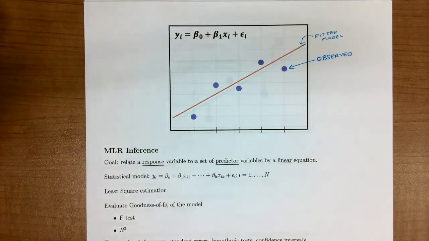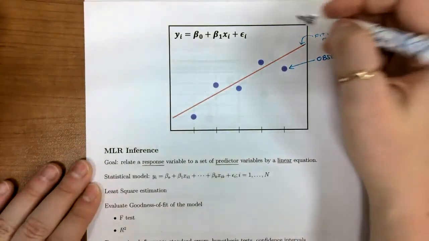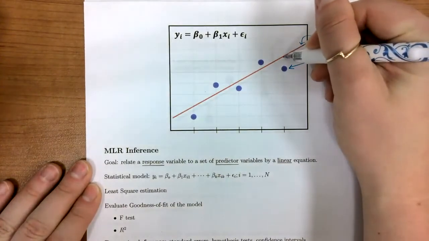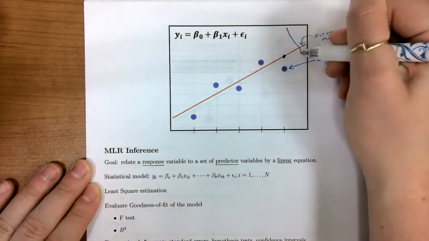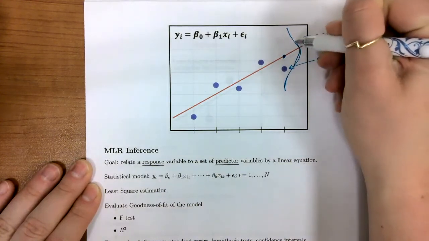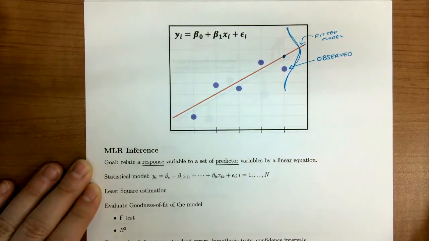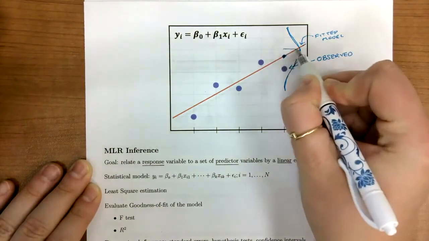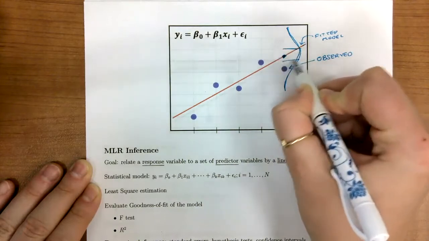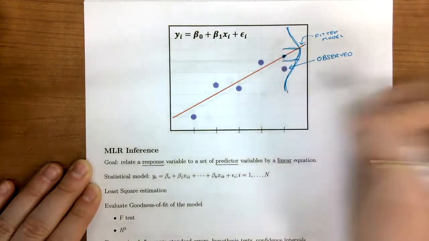And so what this is saying is that for this point right here, for this x, our noise follows this distribution, where we'd expect the data to mostly be concentrated in the middle and then taper off.